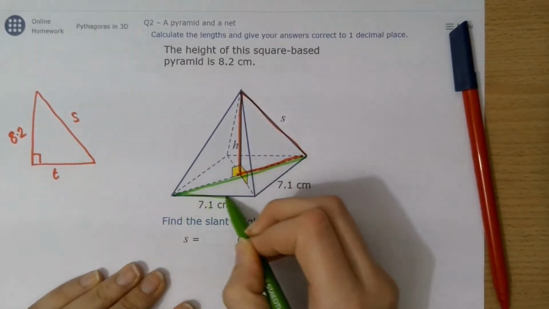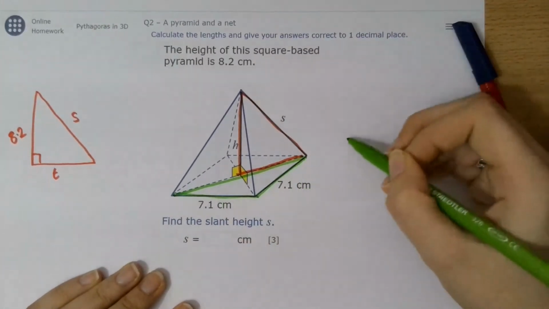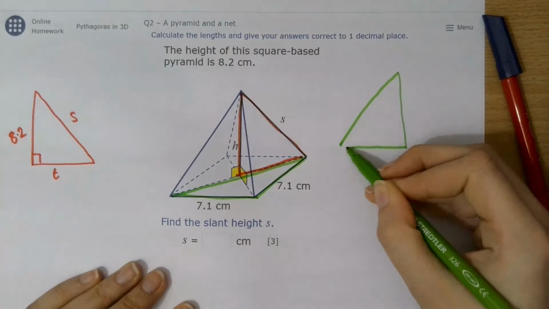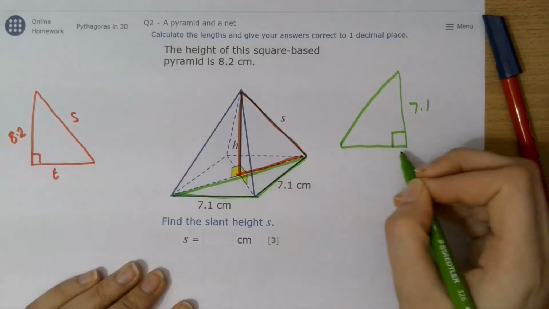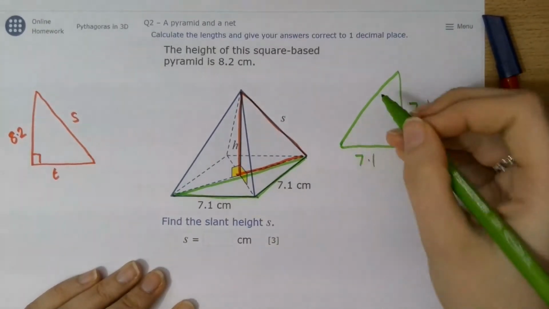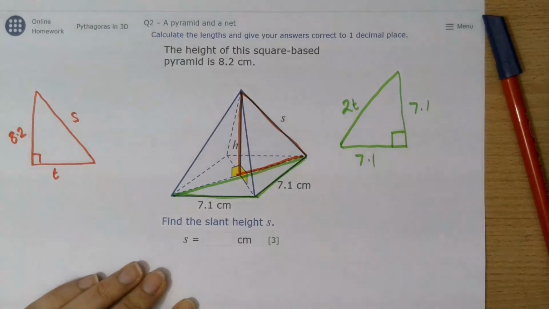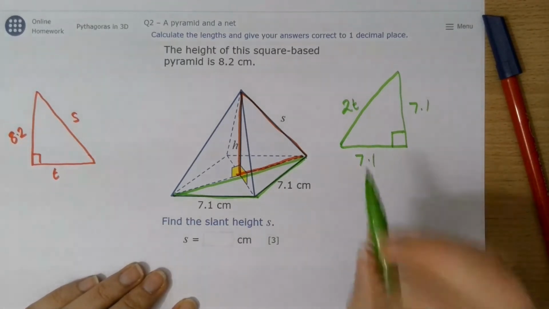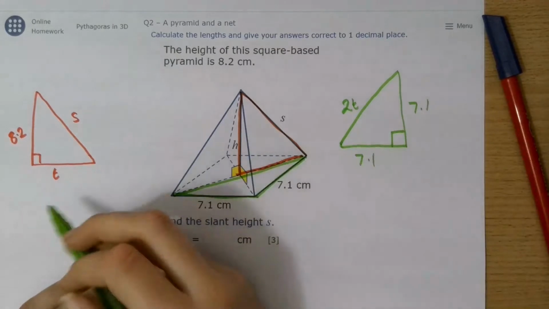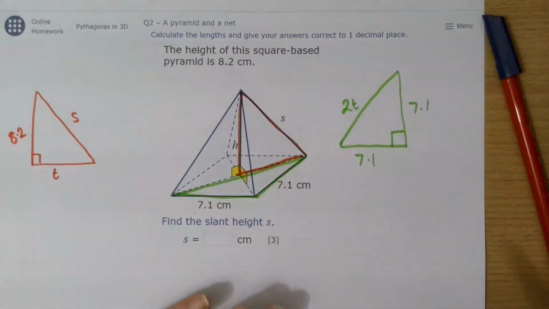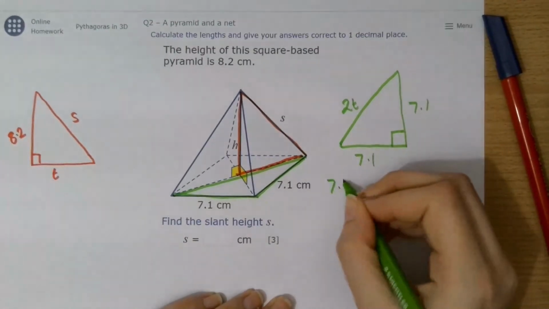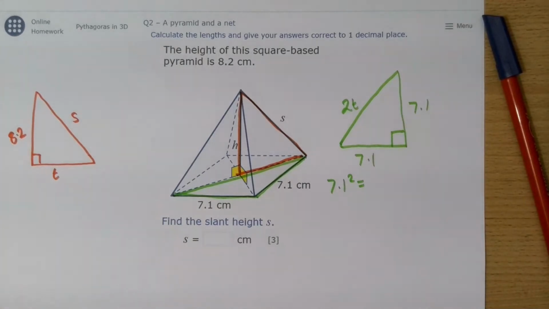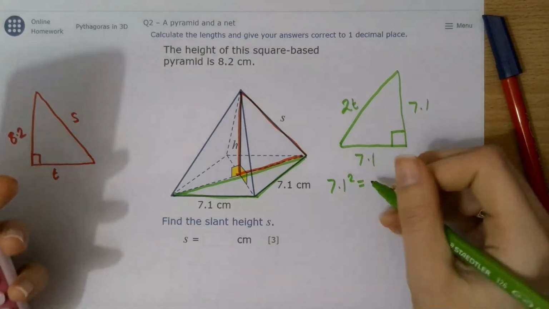So this is the right angle triangle I'm using. This side is 7.1, this side is 7.1, and this side is not T, this is 2T. Now I can find out what 2T is, and I can half it to find T. So, first of all we square the sides that we are given, and we end up with 50.41.